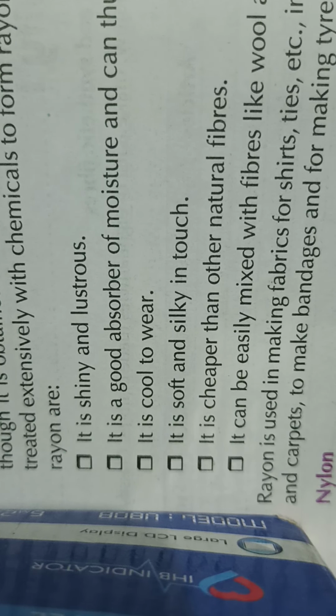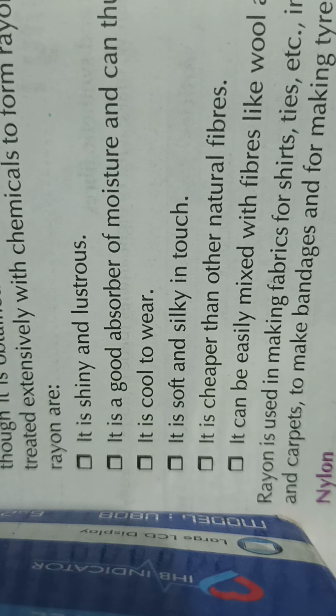Now what does wood pulp contain? Cellulose. So the wood pulp is dissolved in some alkaline solution to form viscose. This viscose is a sticky liquid, and it is then forced to pass through tiny holes of a metal cylinder into sulfuric acid solution.